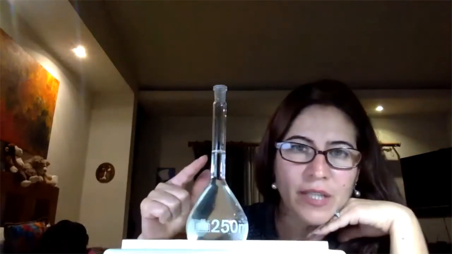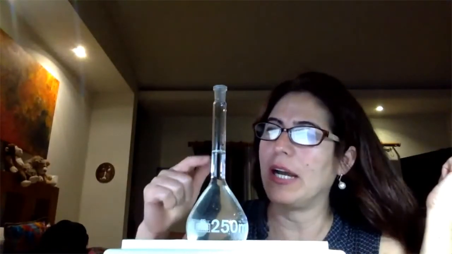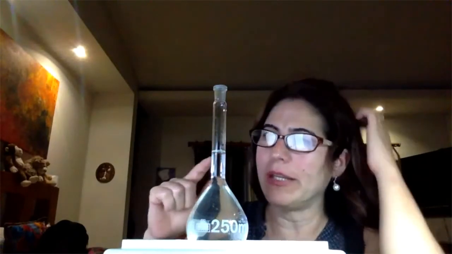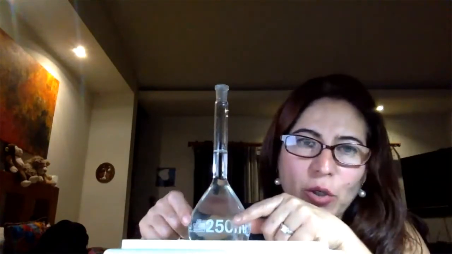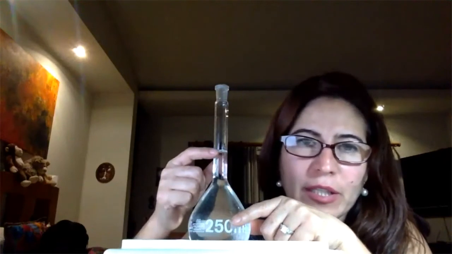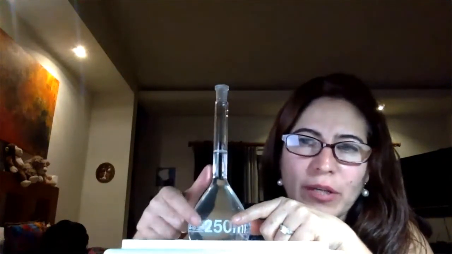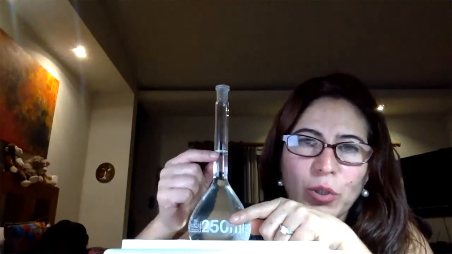You're done. So now you have the grams needed to get the molarity, the moles needed, and you have the total liters of solution. So one thing to explain here is that you never add, for example, if it's a 250 milliliter solution, you never add the 250 milliliters of water because you will surpass the level. The 250 milliliters is the whole solution.